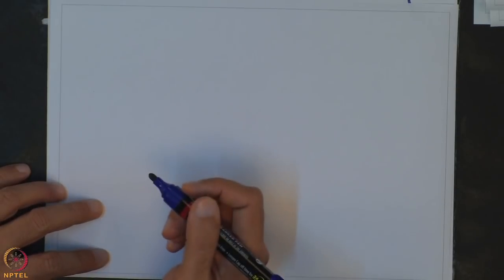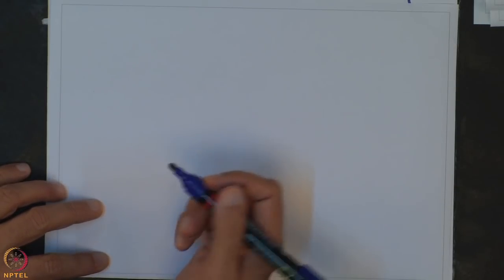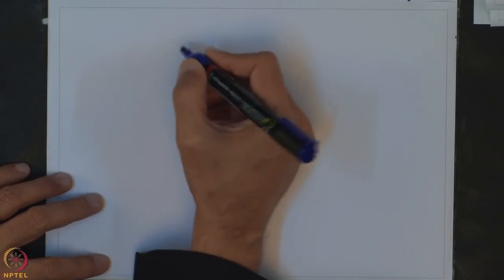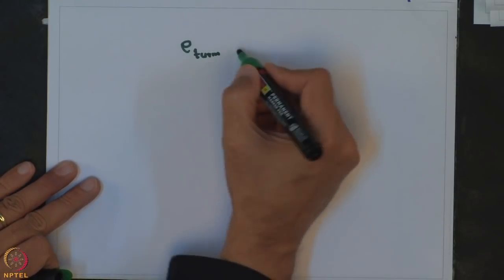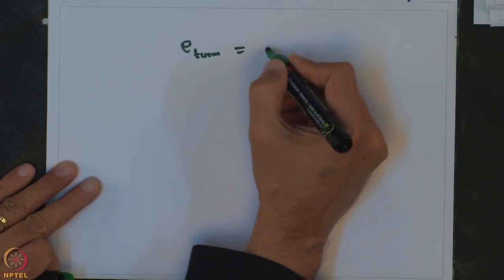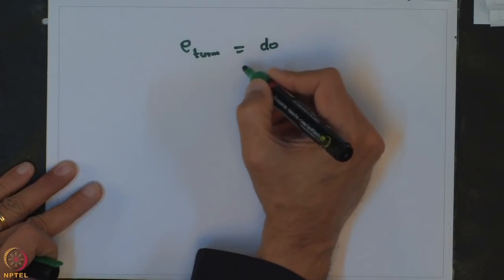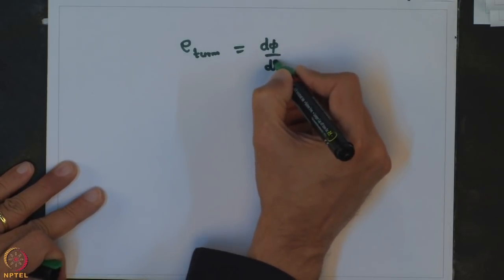Now, looking at the torus and this inductor arrangement with N turns through which I is flowing, causing a flux phi, we can say that each turn is associated with an EMF E turn given by E turn equal to d phi by dt.